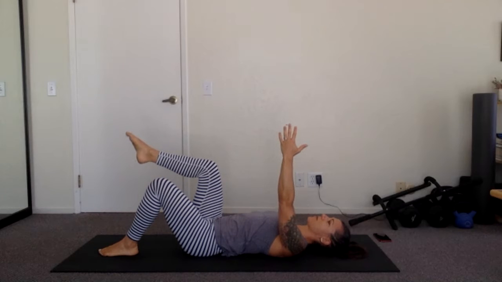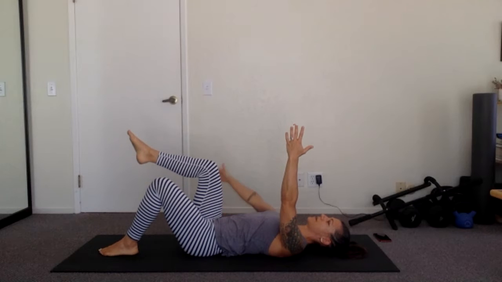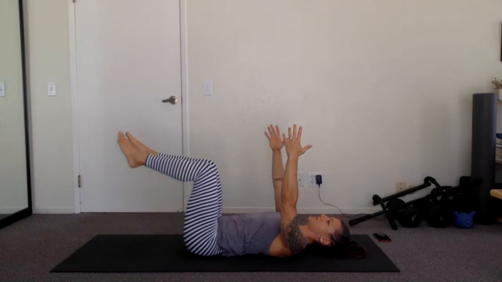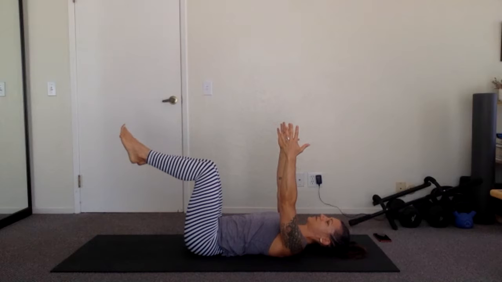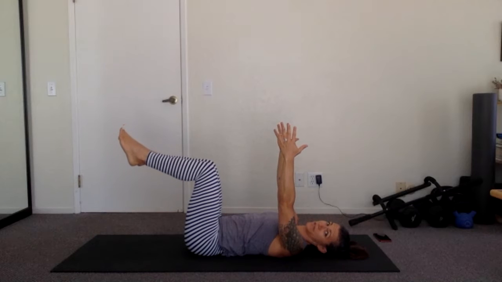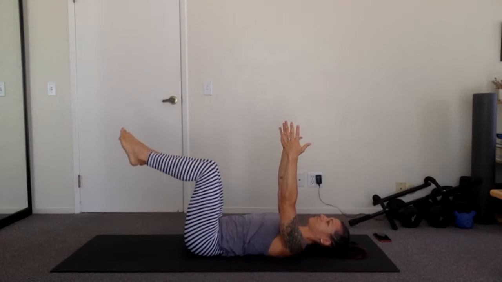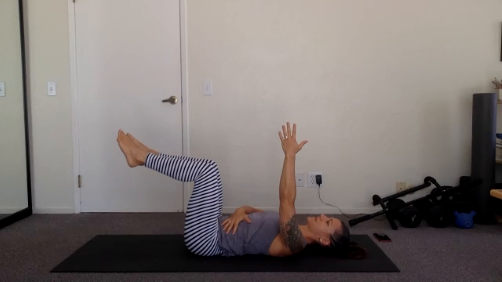Then you're going to think about what it would feel like to exhale and try to lift the left leg and right arm up to the ceiling. Two legs lifted is a lot harder than one leg lifted. So experiment. Be here with both arms and both legs lifted, and see what it feels like in your core.